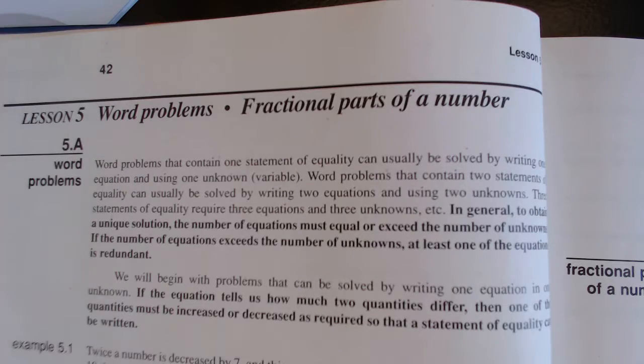Algebra 2, Lesson 5, Word Problems, Fractional Parts of a Number. We'll be starting at Practice A.